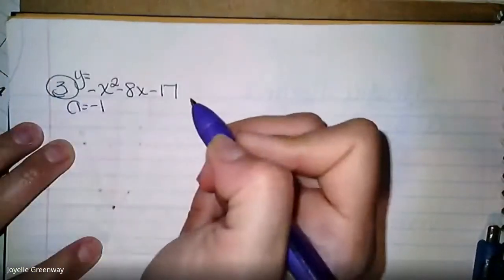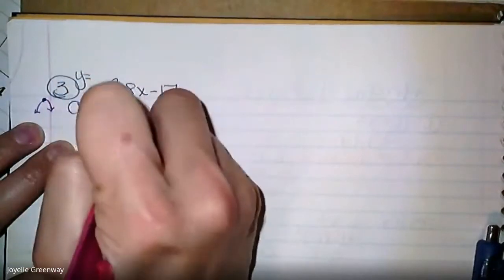So my a value is negative 1. So my parabola is going to open down, and I'm going to have a maximum value this time. My b value is negative 8, and my c value is negative 17.